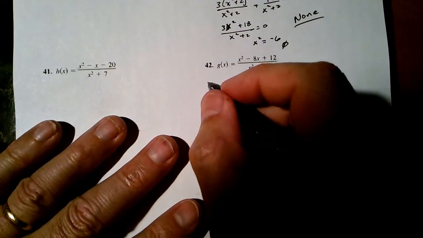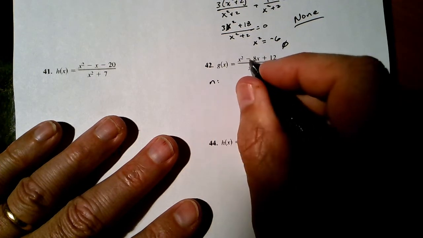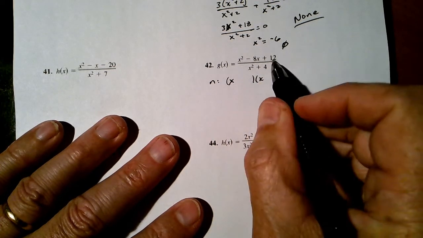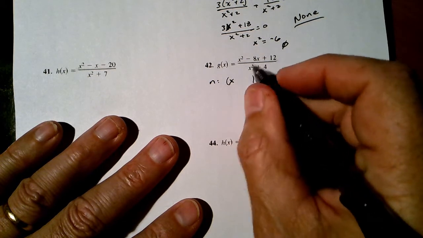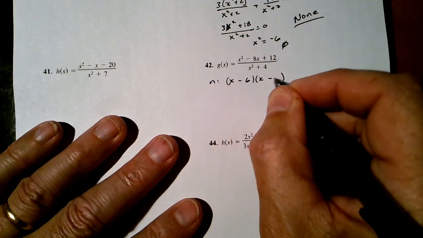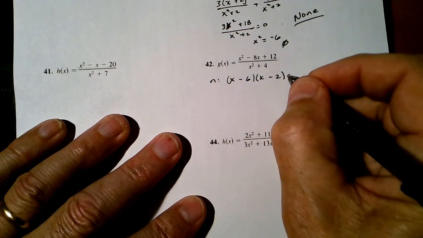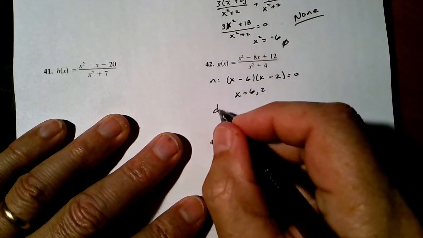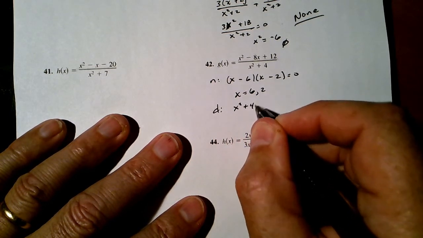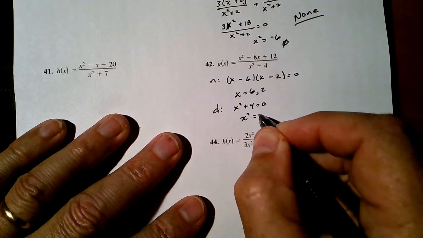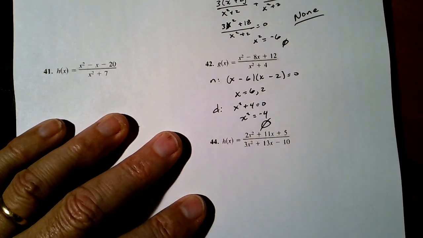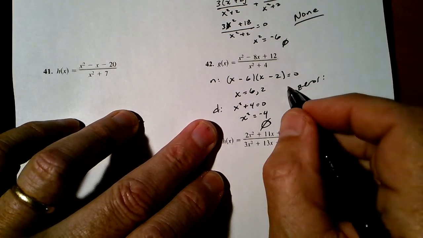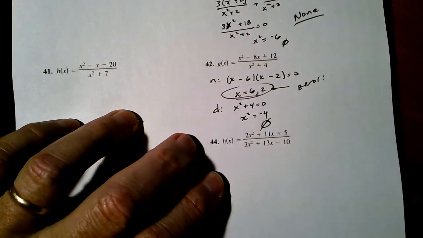All right. Let's test numerator. x squared minus 8x plus 12. Does that factor? If so, there are factors of 12 that add up to negative 8. Negative 6, negative 2 get the job done for us. If that equals 0, then x equals 6 or 2. Denominator, when is x squared plus 4 equals 0? When x squared equals negative 4, no solution there. Therefore, our zeros are both of those. No hole in this graph.